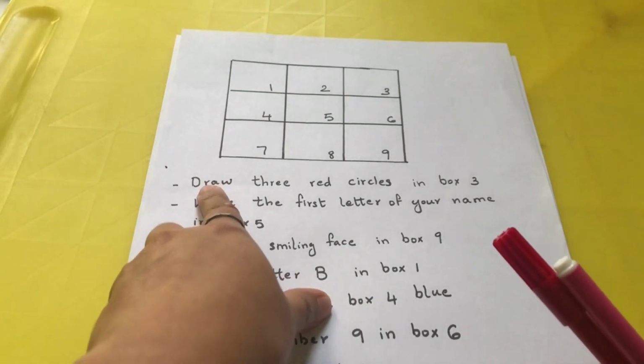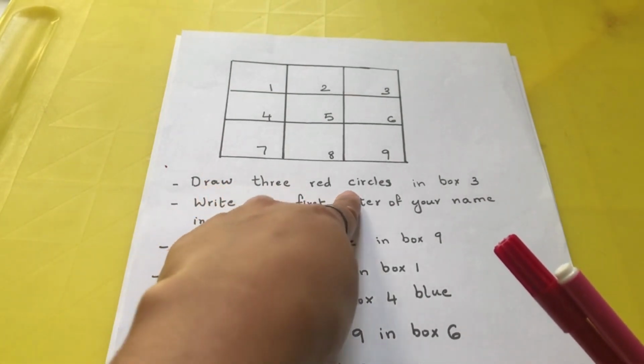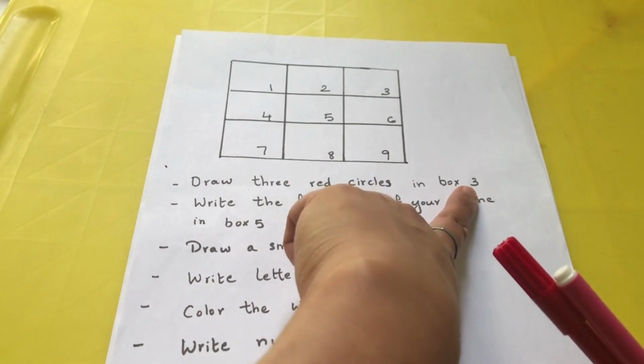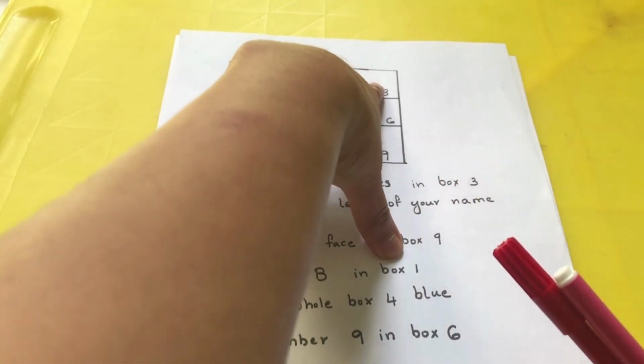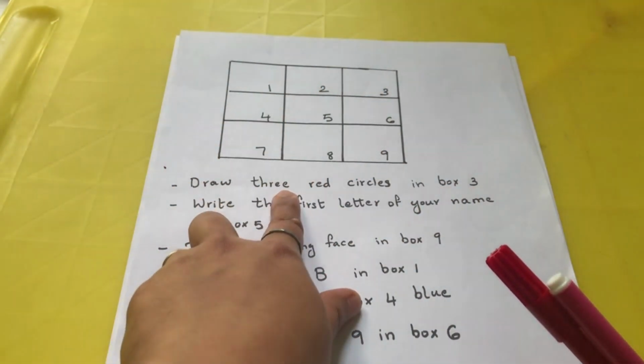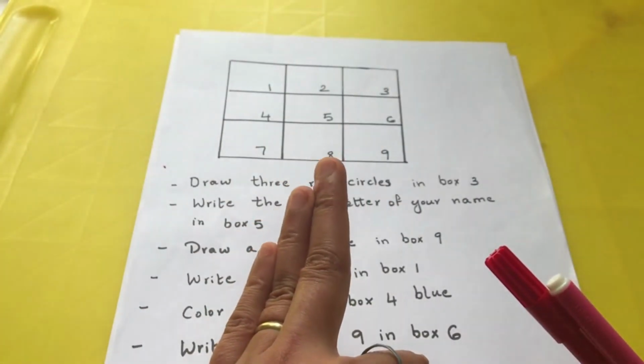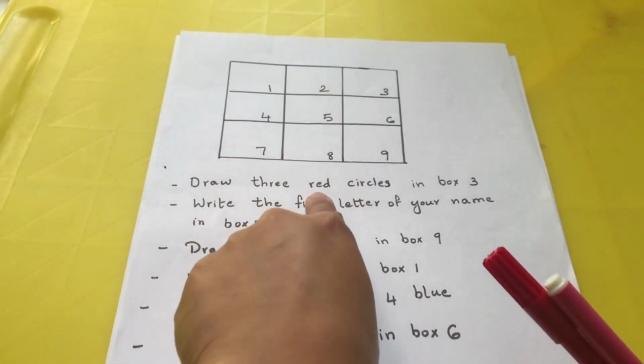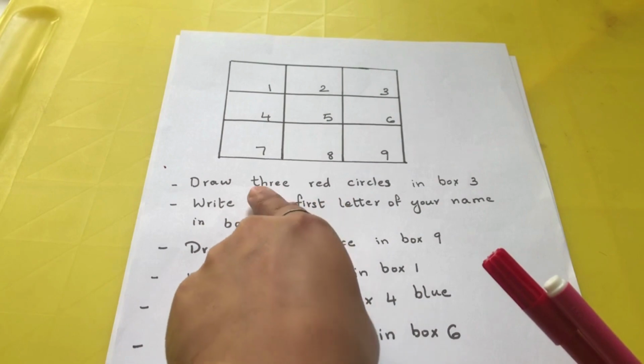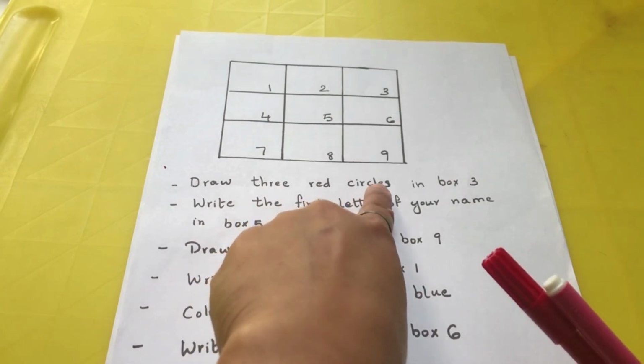For example, the first instruction is draw 3 red circles in box 3. Now the kid has to find box 3 and then how many circles does he have to draw? He has to draw 3 circles and the circles should be in which color? Red color. So there are so many instructions here for him to follow.